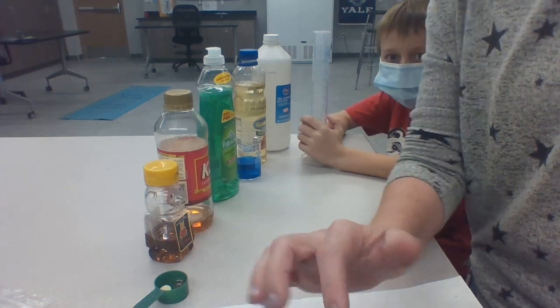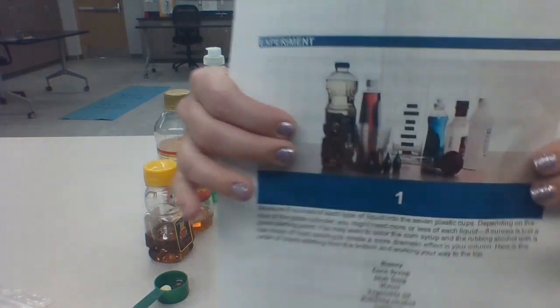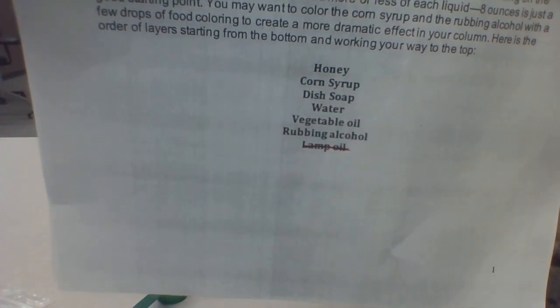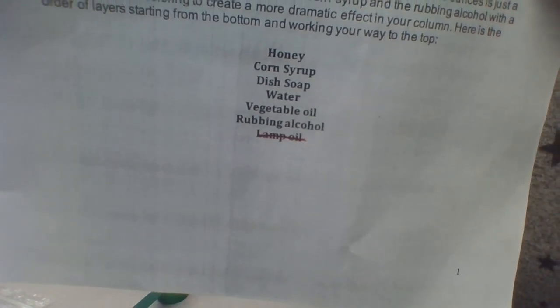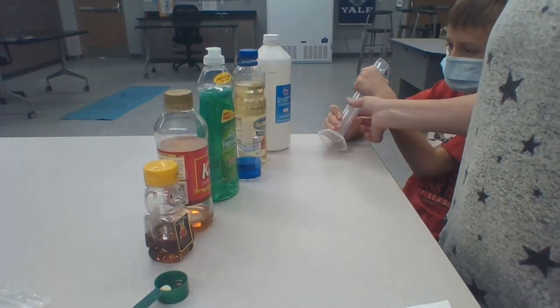All right, so we're doing our density lab today. You'll need these items, everything except for the lamp oil. So honey, corn syrup, dish soap, water, which we colored blue just to make it easier to see, vegetable oil, and rubbing alcohol. Here we have a graduated cylinder.